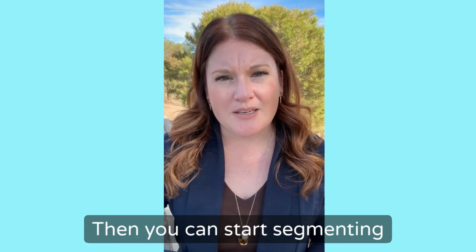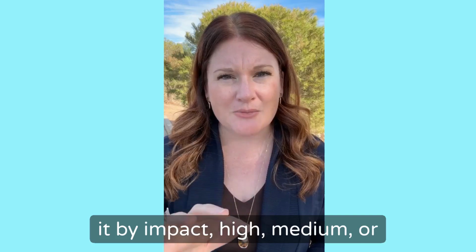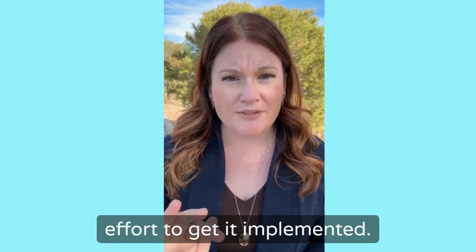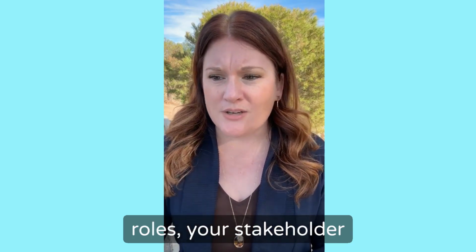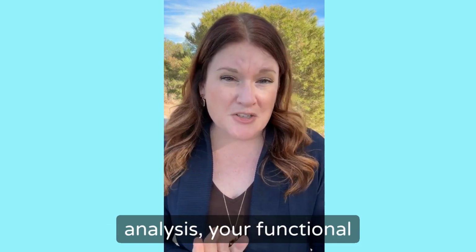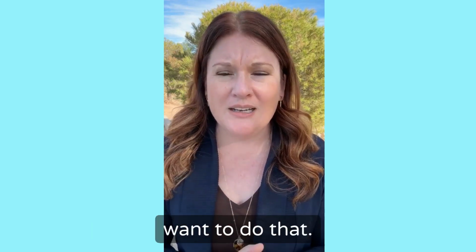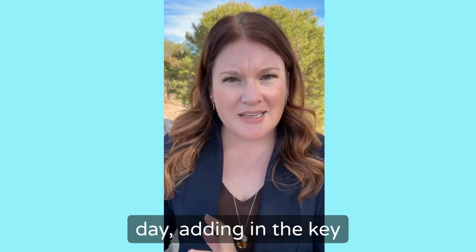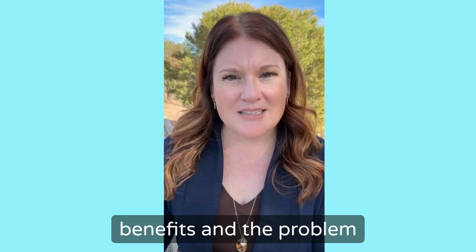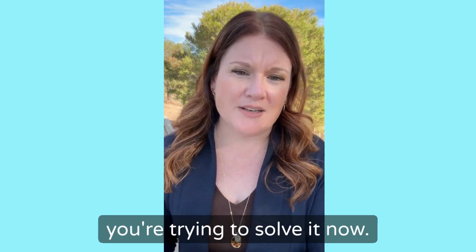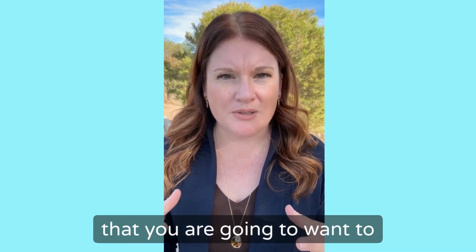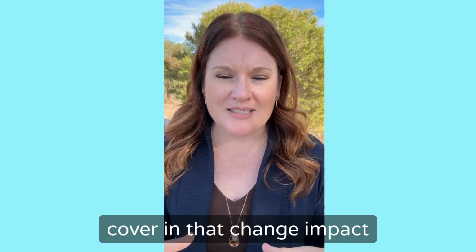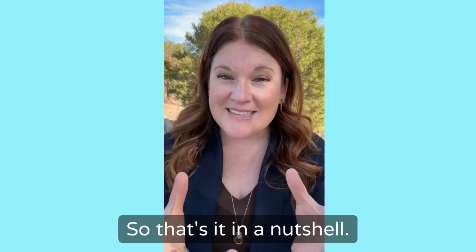Then you can start segmenting it by impact, high, medium, or low. You could also talk about work effort to get it implemented. You can look at that based off of your organization, your roles, your stakeholder analysis, your functional areas, depending on how you want to do that. And then at the end of the day, adding in the key benefits and the problem you're trying to solve and why you're trying to solve it now. And then you have a pretty complete picture of everything that you are going to want to cover in that change impact analysis. Okay, so that's it in a nutshell.